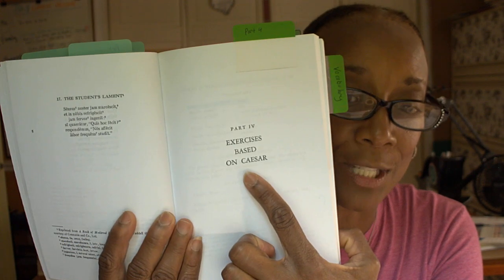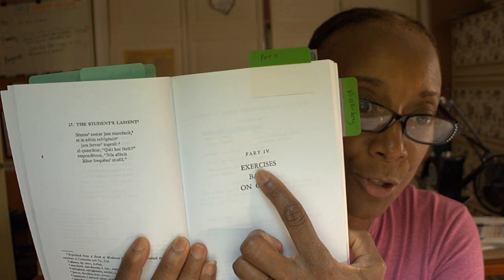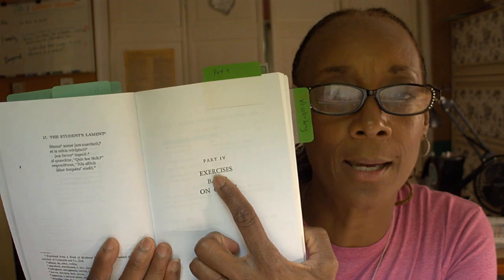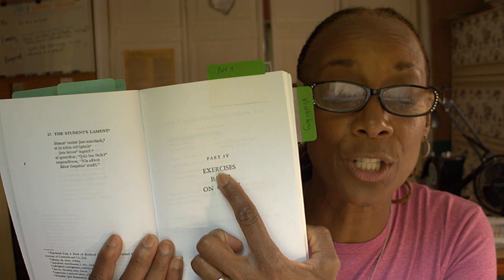Okay. There are 4 parts, just based on what I'm seeing here. I'm in part 4 of the Henle. This is the exercises based on Caesar. You'll notice the Henle denotes the exercises. When it talks about exercises, it's referring to actual work exercises that the students need to do. The exercises begin on page 303.